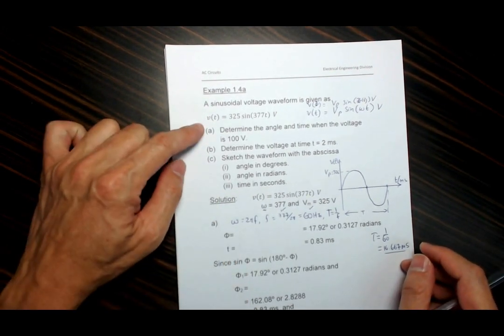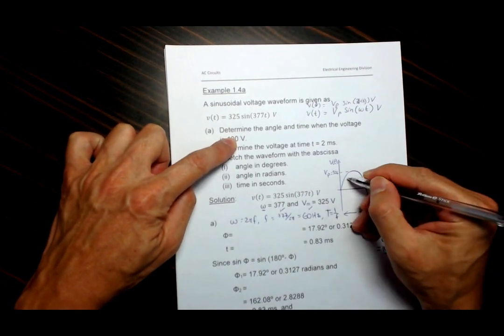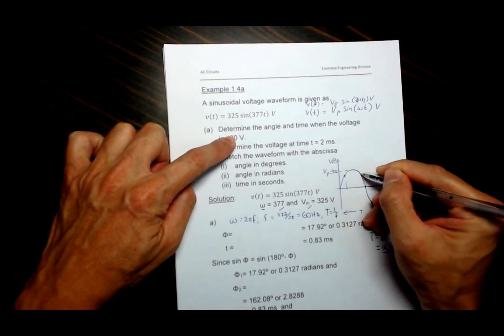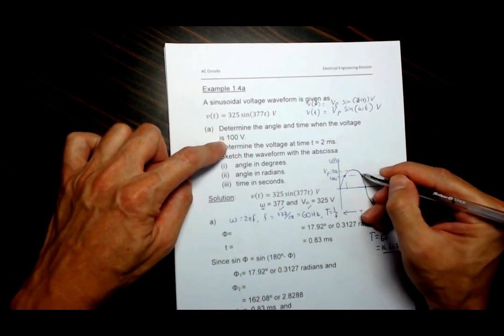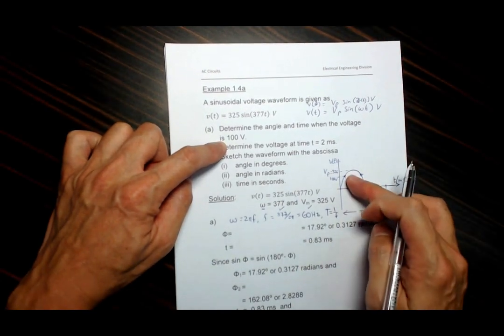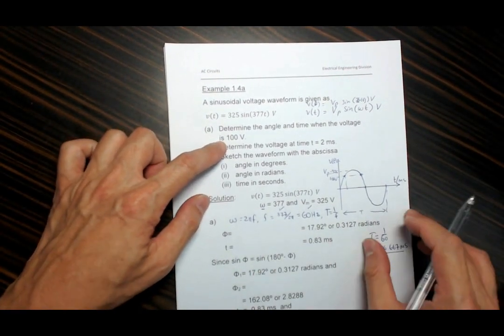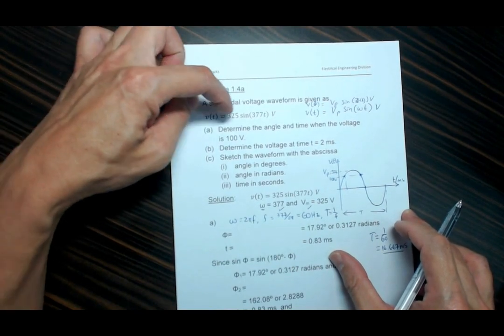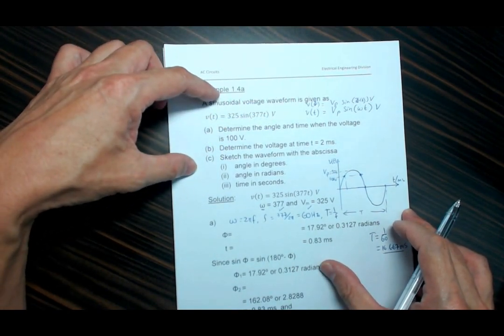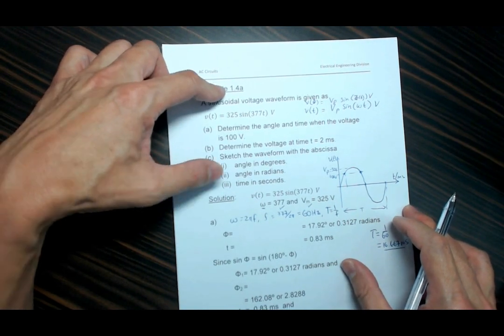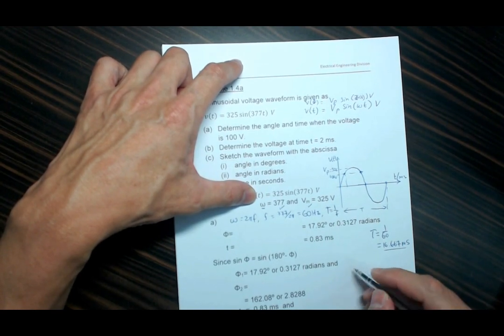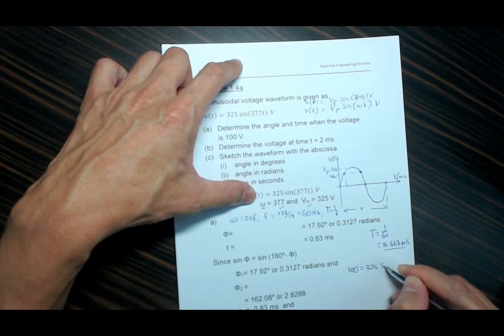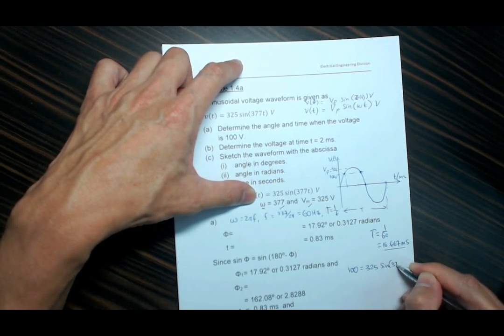Now, in part A, we want to know when the voltage reaches 100 volts. Notice that when the voltage reaches 100, there are 2 points in this sine wave that I can derive. So let me focus on the first one. We can substitute the value of 100 volts into the equation. 100 volts equals 325 sin of 377t.